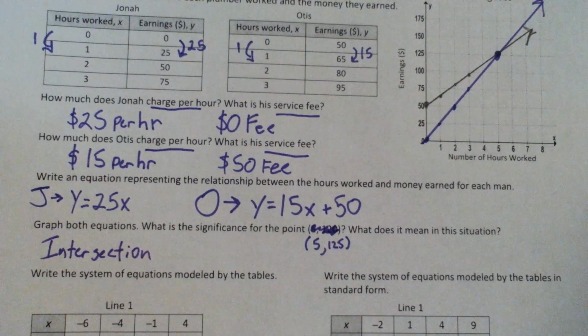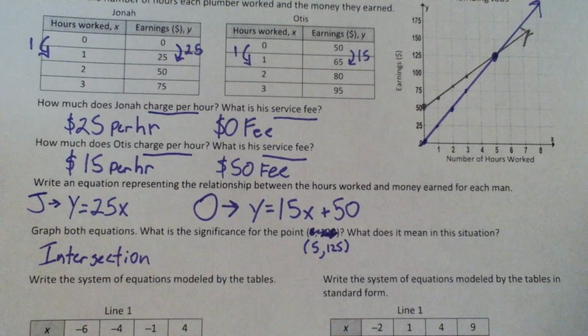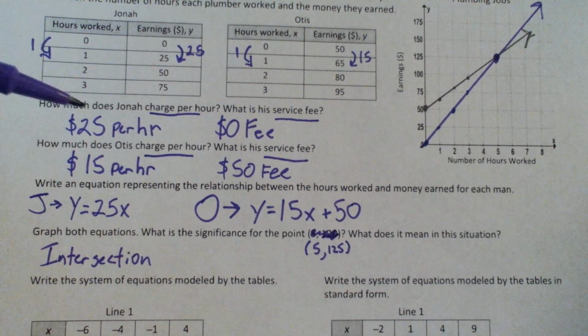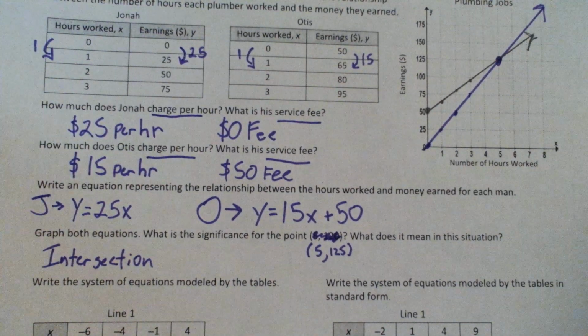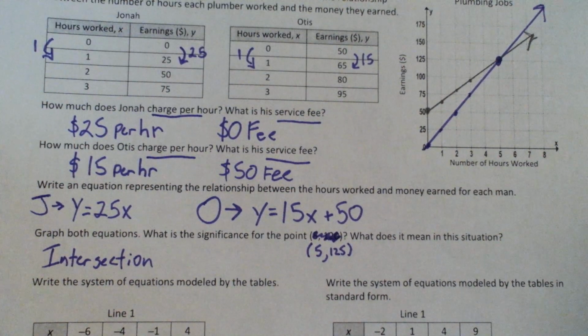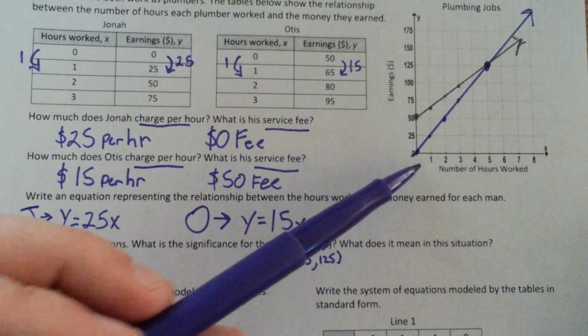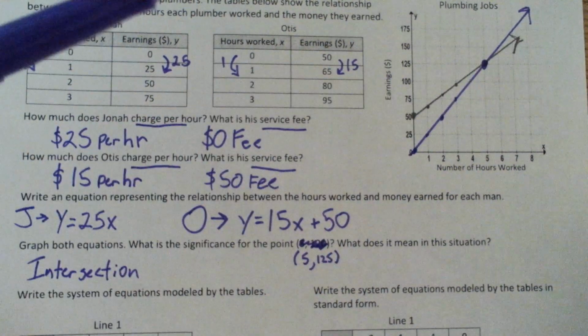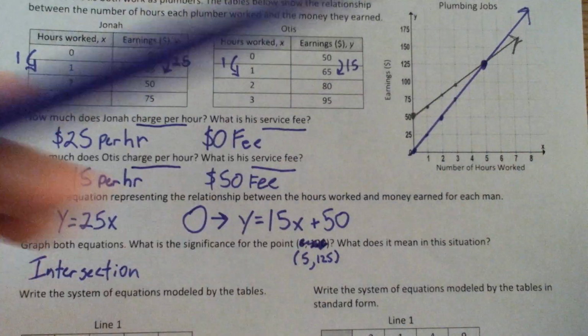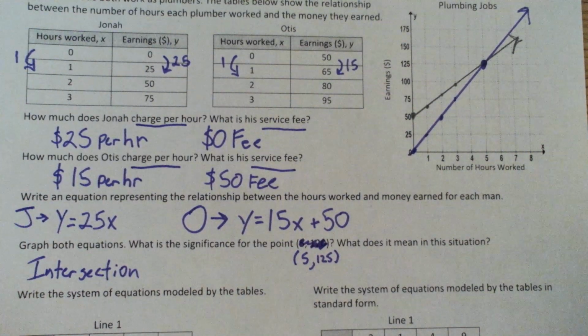It's the intersection of the lines. But more importantly, when we're thinking about the cost, if they're working for exactly 5 hours, at 5 hours Jonah's would cost $125. Otis at 5 hours would cost $125.